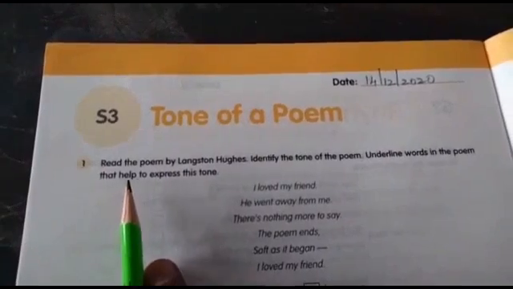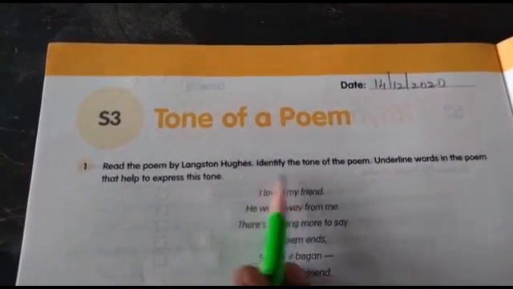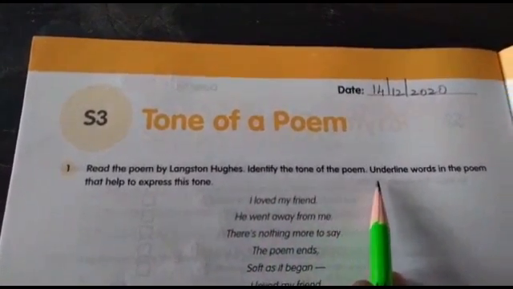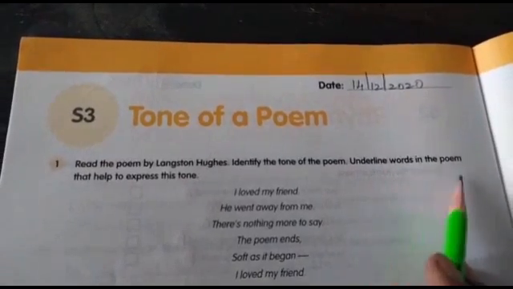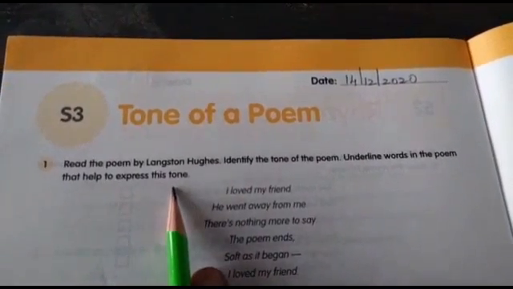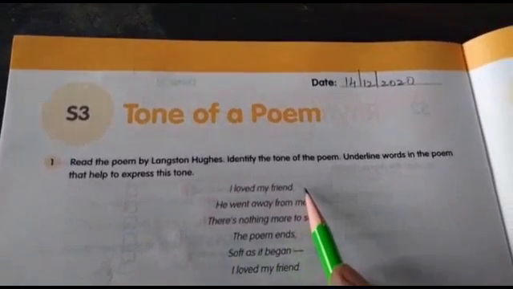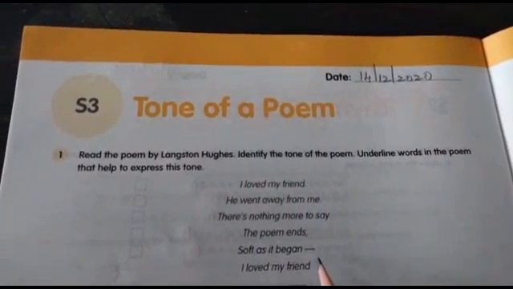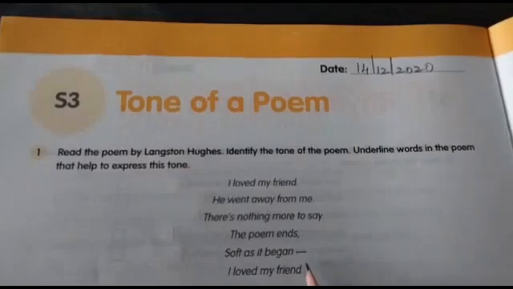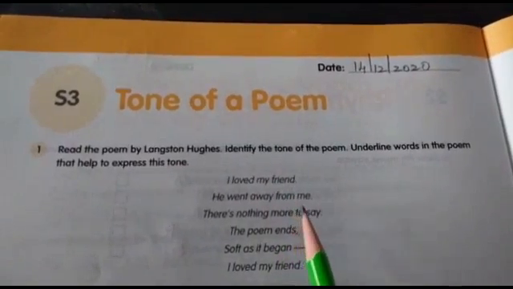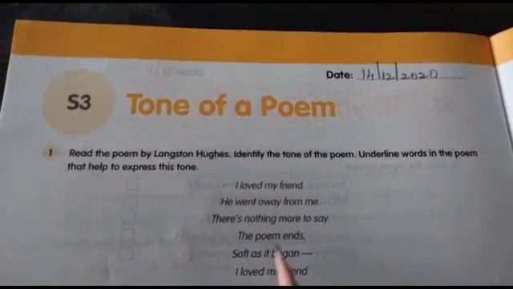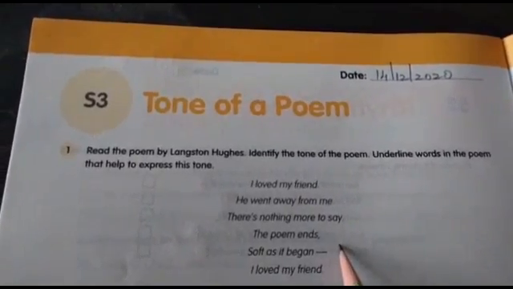See question number 1. Read the poem by Langston Hughes. Identify the tone of the poem. Underline the words in the poem that help to express this tone. See, what you are going to do? You are going to read the poem, and then you are going to identify the tone of the poem and underline the words which helped you to identify the tone.